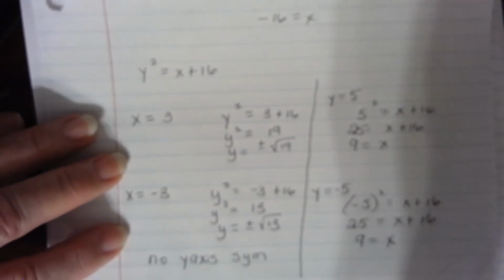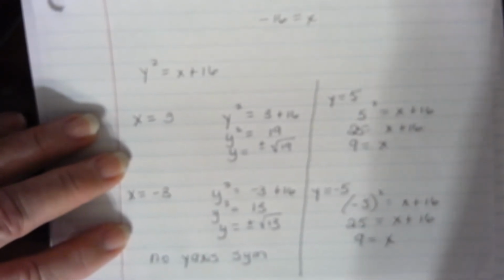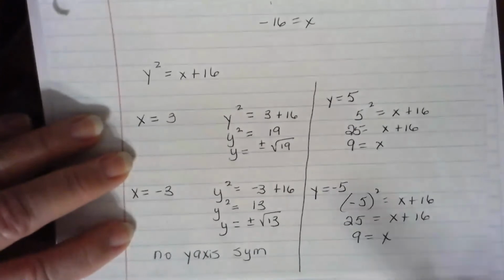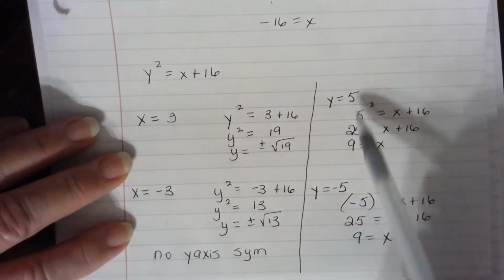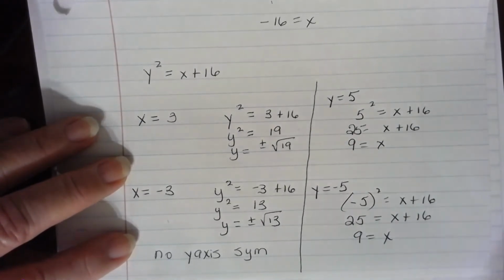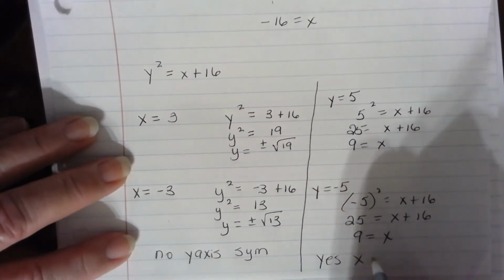When I used negative 5, I got 9. Okay, so when I change the signs of the y and I got the same value for the x, that tells me it has x-axis symmetry.